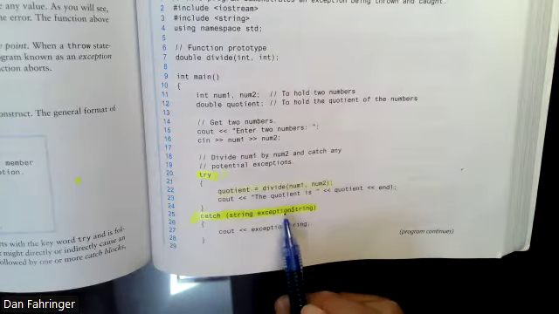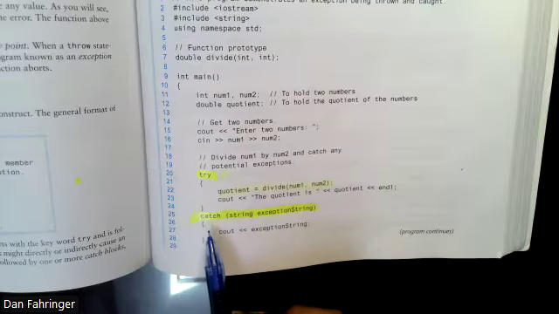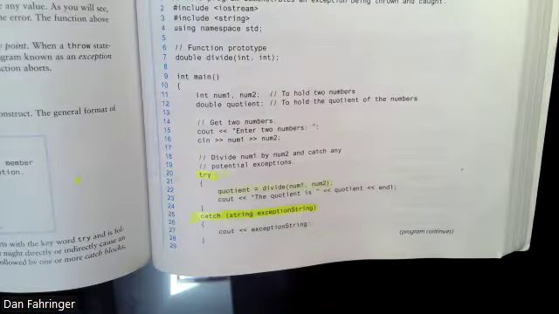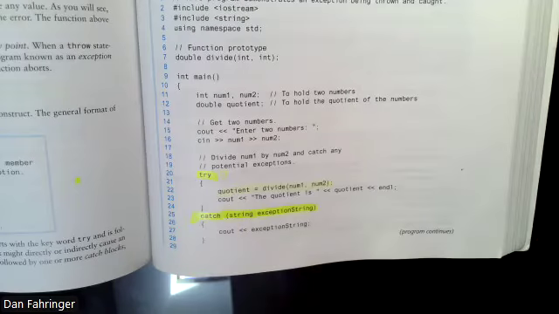Again, we could call this just message. We could call it any name we want. But once it gets thrown up in the air, it gets caught in line 25, and then this line executes. See out whatever that string was that was thrown up in the air. So all I did right now is throw a string up in the air, and I caught it because I didn't like what was going on in quotient, and I didn't want my program to die.